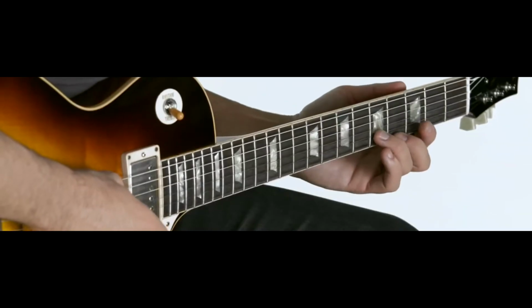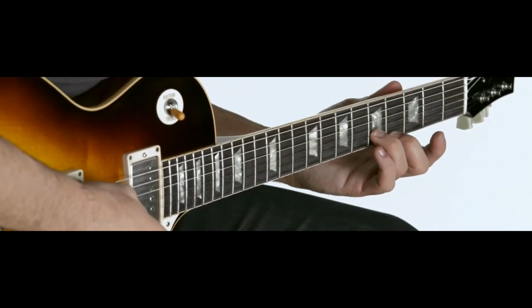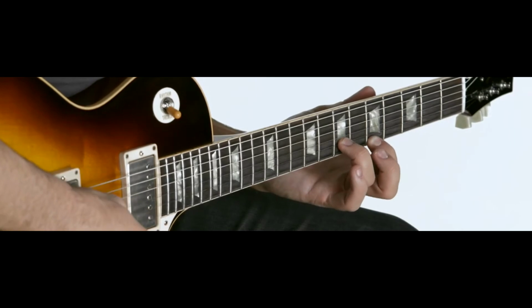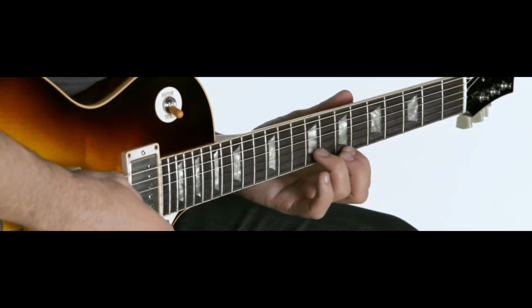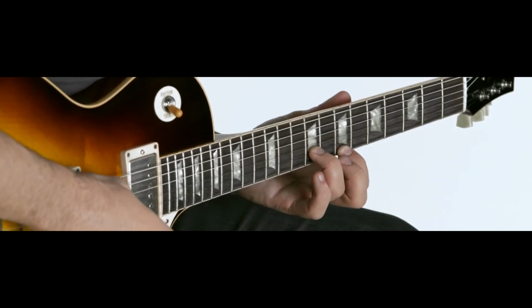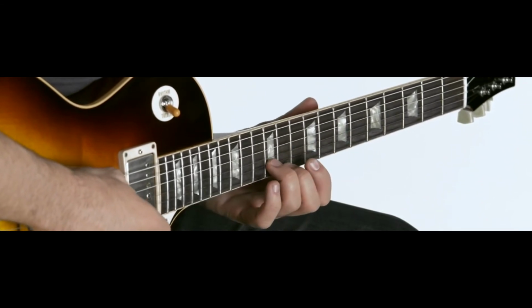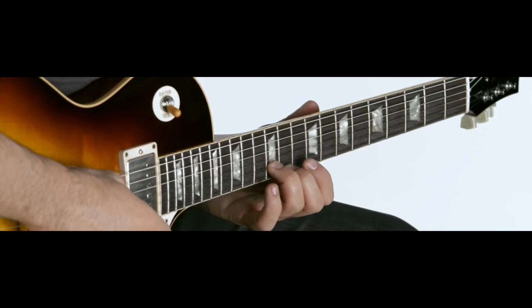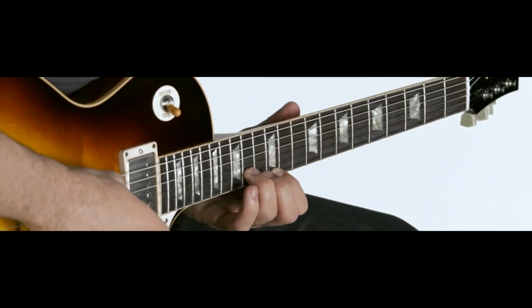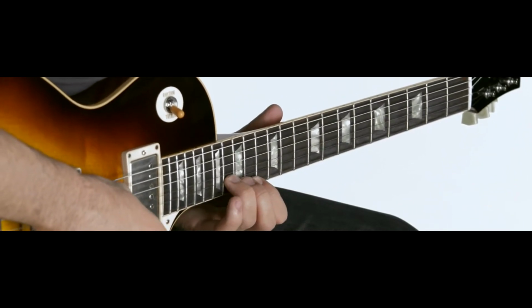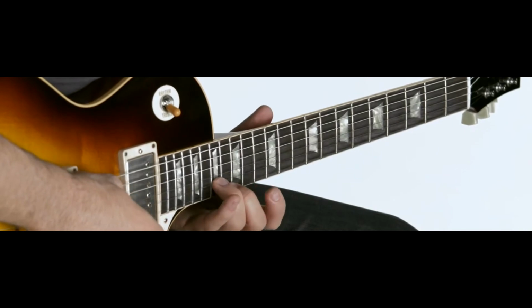Play up the E major scale on the second string using these major and minor two-note chords to provide a diatonic harmony to the scale. Root, major, whole step up, minor, whole step up, minor, half step up, major, whole step up, major, whole step up, minor, whole step up, minor, half step up to the root for major.